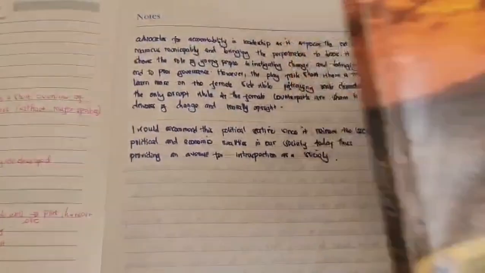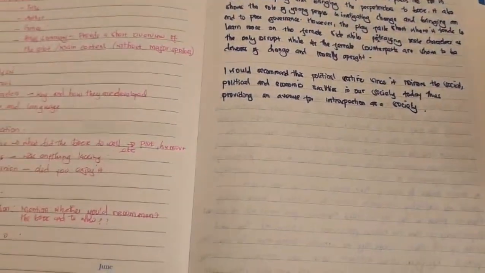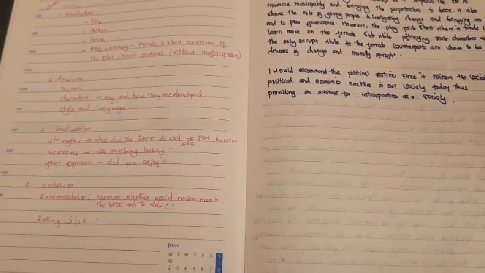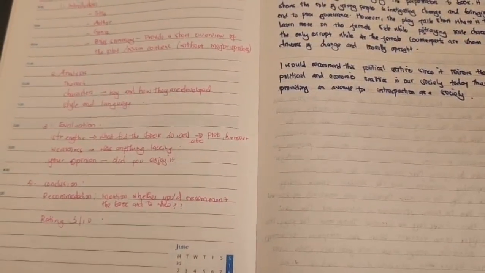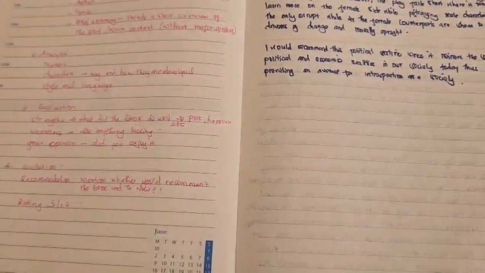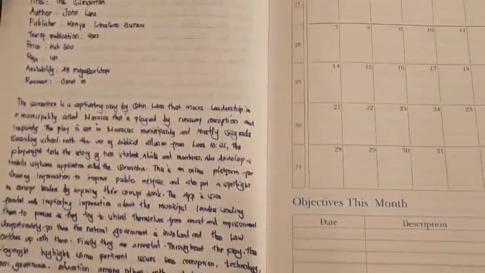Now, after that, you write the conclusion. In the conclusion, you're supposed to recommend this book, say whether you recommend it, to what person, to what age group, or to what forms you're going to recommend this book for. Also, you can rate this book, like you give it 5/10 or 10/10, whichever way. Now, I've written a sample of the same, so let us go through it together.